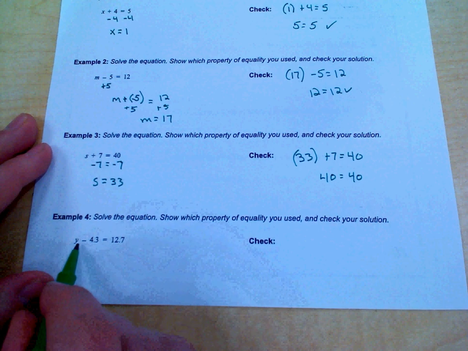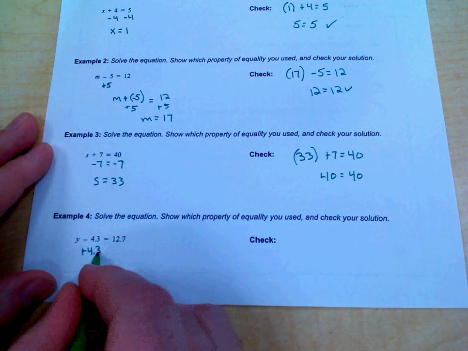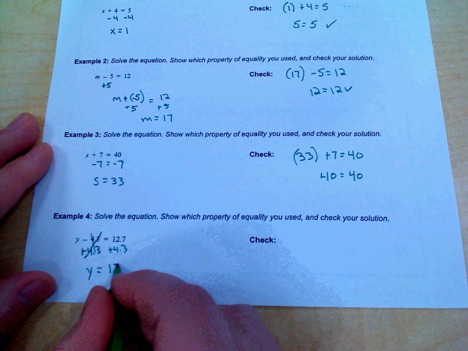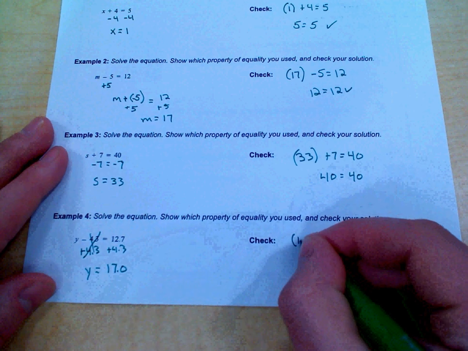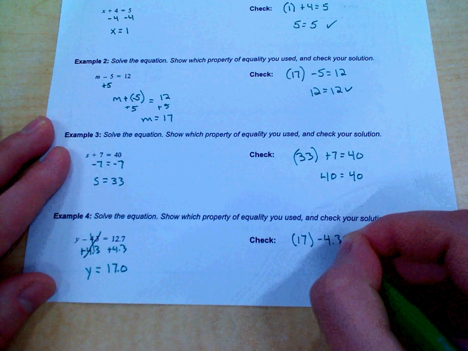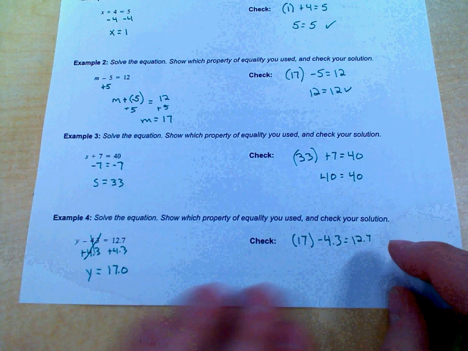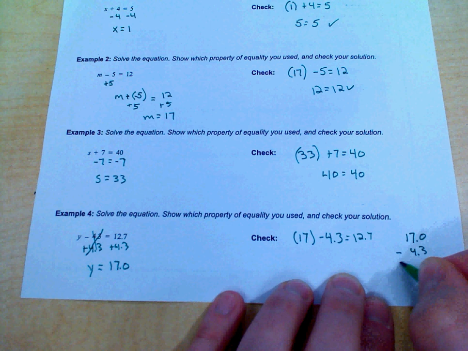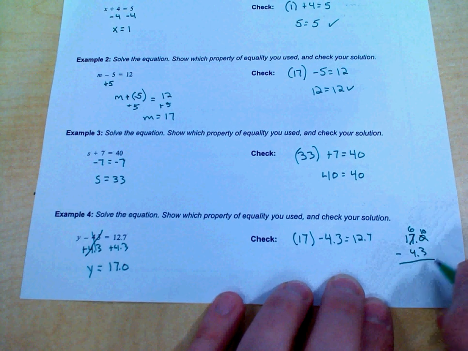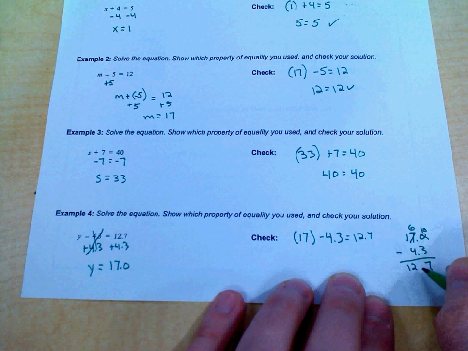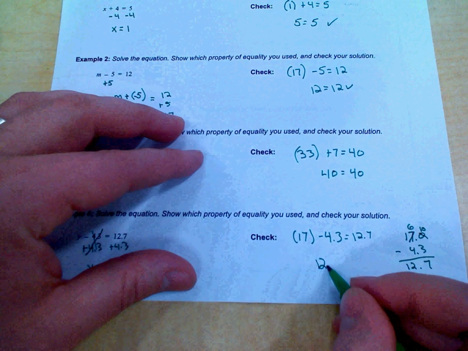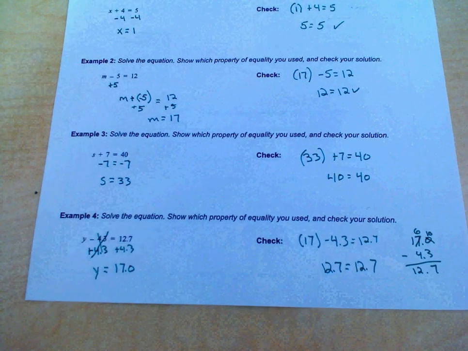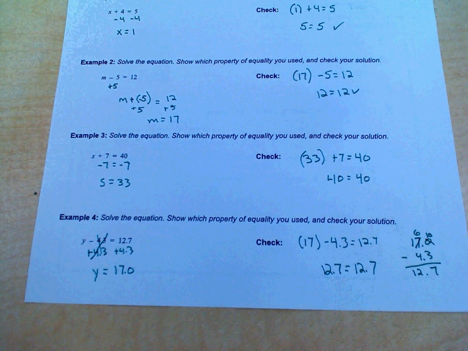And we're going to use the inverse operation, which is addition. We are adding 4 3/10 to both sides, which cancels this out, and we get y equals 17. We double check. 17 minus 4 3/10 equals 12 7/10. Here I can do the math over on the side to make sure that I'm correct. So I get 12 7/10 does in fact equal 12 7/10. At any time whatsoever that you do not get this balance, that means you need to go through and double check your work.